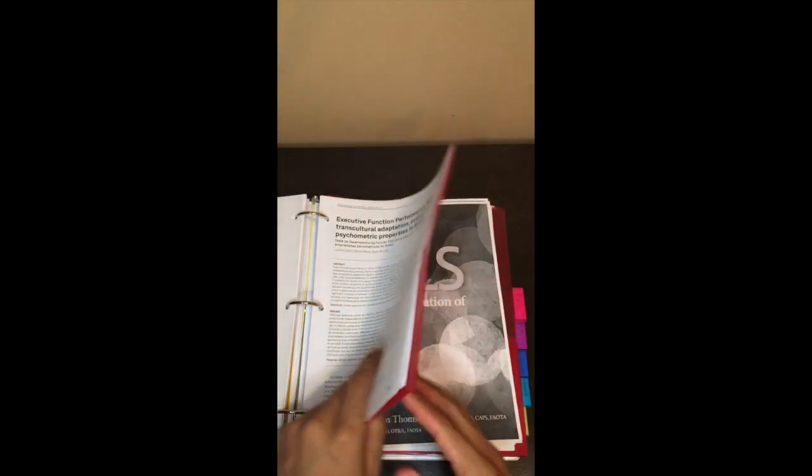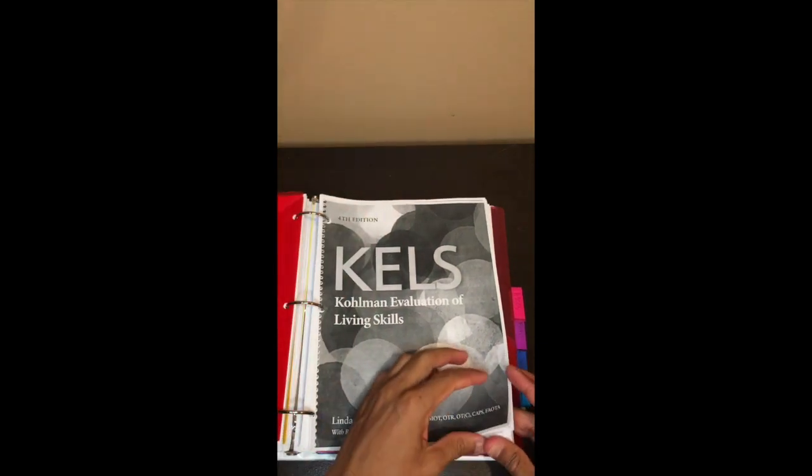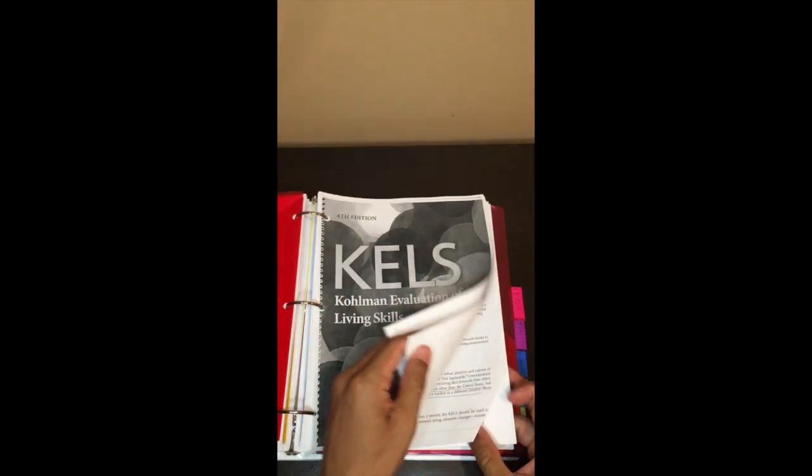Next, we have the EFPT, score sheets, lab sheet, and an article. Moving on to the KELS manual. Got the score sheets, lab sheet, article.